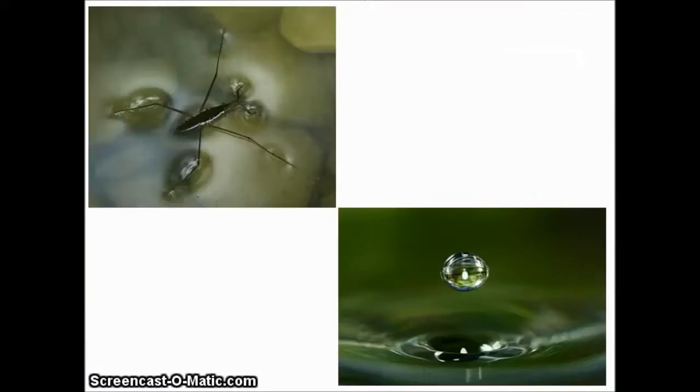Water has a really high surface tension, as you can see here. That's why you can have these bugs walking around on water. When you have a water droplet, it forms this nice little sphere because the molecules are attracted to each other, and each one tugs on each other and pulls it in closer and forms this nice sphere.